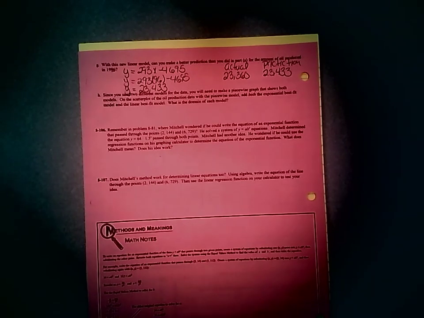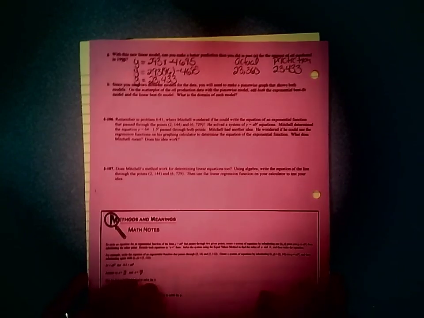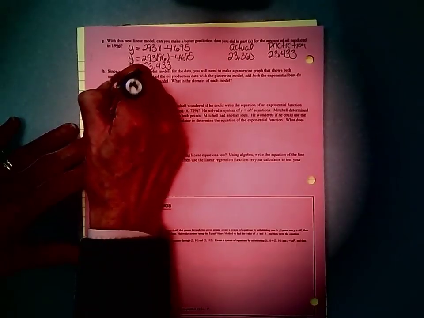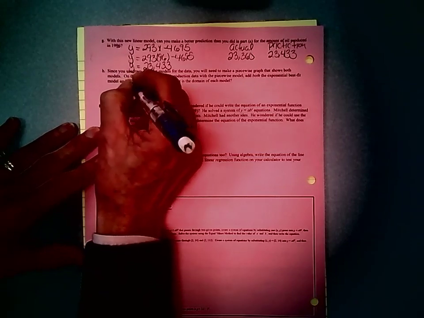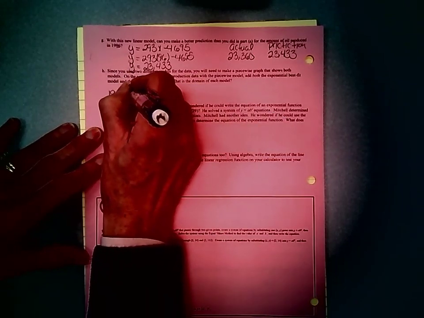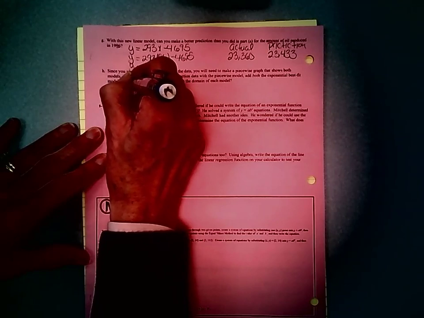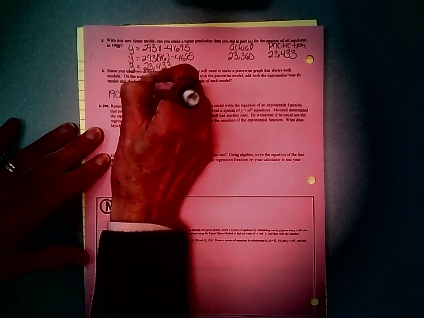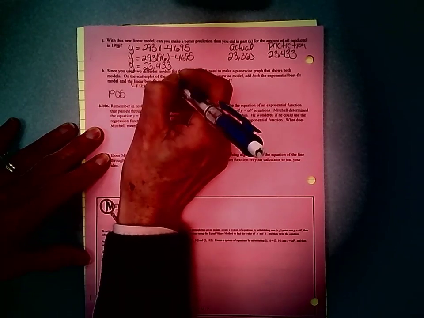So when we're looking at our domain for our exponential regression versus our linear regression, if I look from 1905, right, when we started, if we're looking at our exponential, where would you say we want to stop?